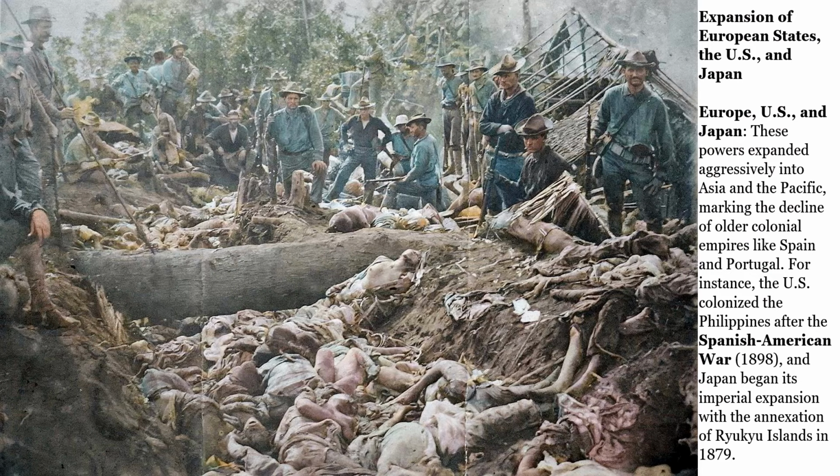Expansion of European states, the US and Japan. Europe, US, and Japan. These powers expanded aggressively into Asia and the Pacific, marking the decline of older colonial empires like Spain and Portugal. For instance, the US colonized the Philippines after the Spanish-American War, in spite of a lot of opposition, and Japan began its imperial expansion with the annexation of the Ryukyu Islands in 1879.